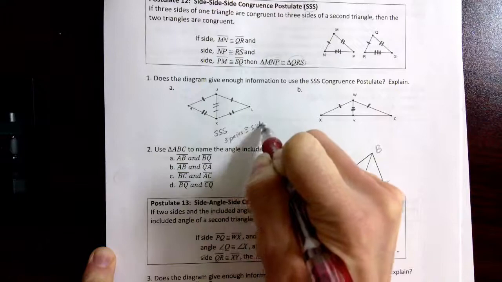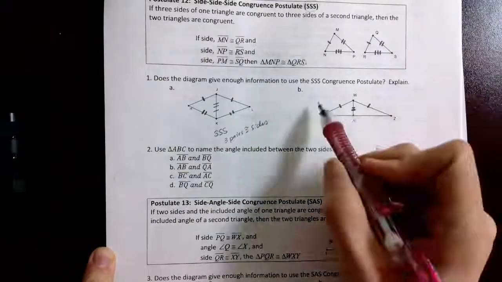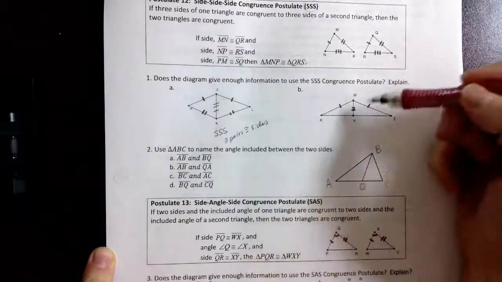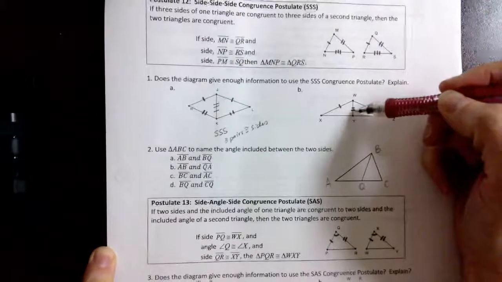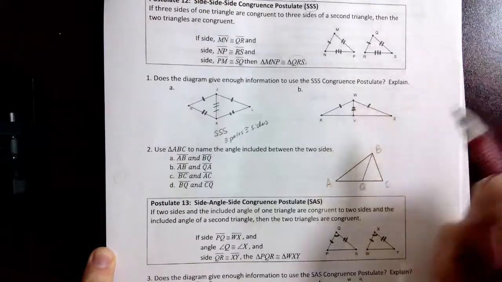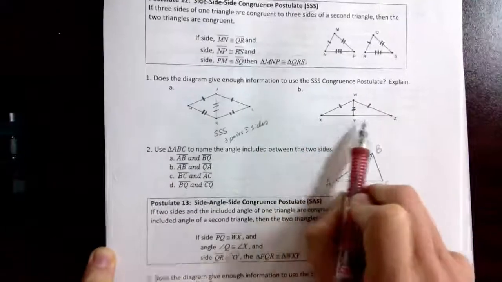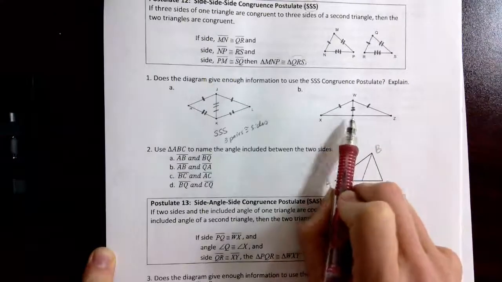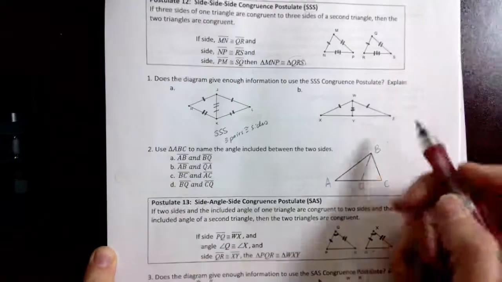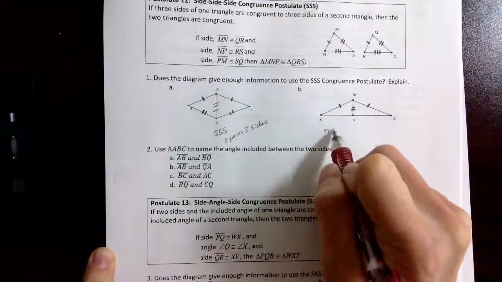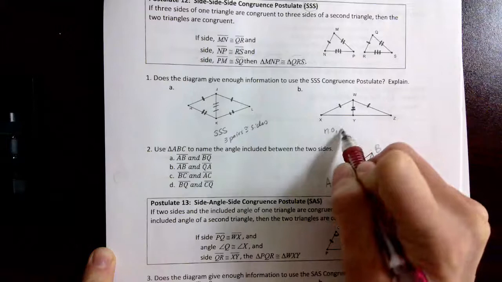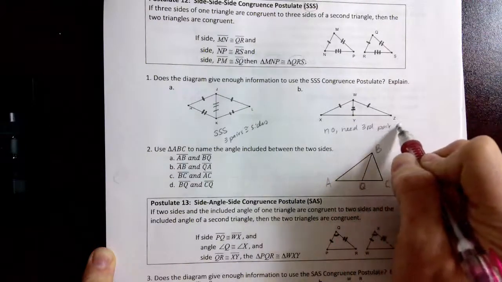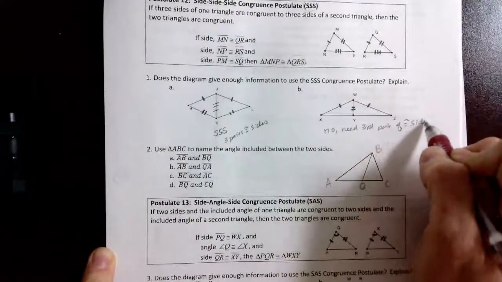congruent sides. Looking at letter B, I see that I have two pairs of sides that are congruent. This pair right here is marked congruent to itself because it would be the same for each triangle. I don't have enough information to say that XY is congruent to YZ. Now, if they told us that this was a midpoint, then I could mark it. But since I don't have that information, I would just say no, and we would need a third pair of congruent sides in order to use side, side, side here.